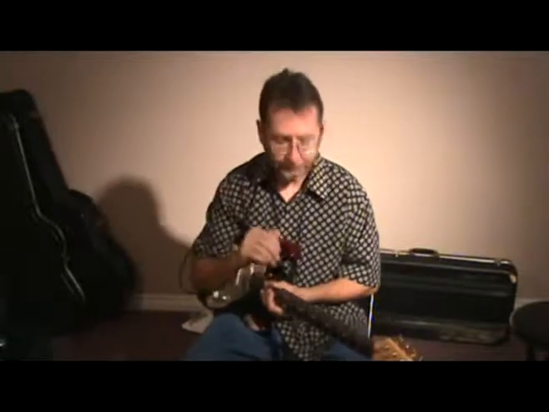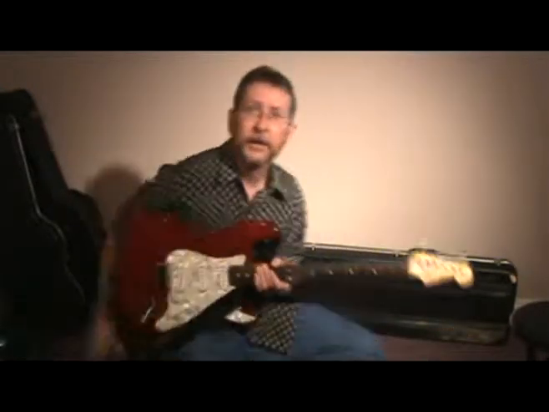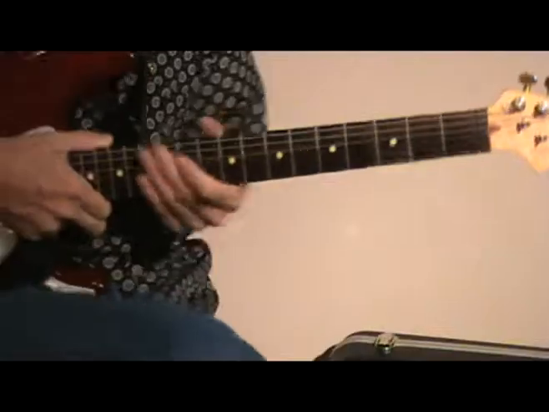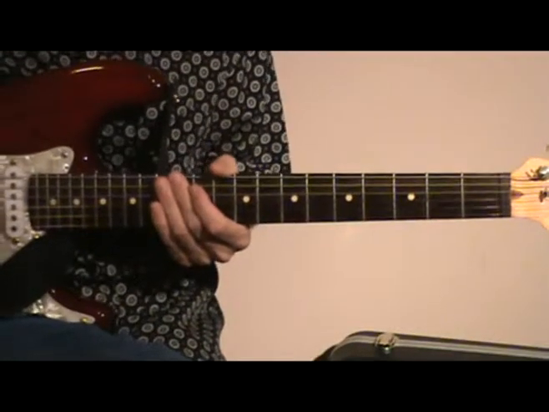Now, let's talk about, let me just scoot over a little bit here, get this guitar up in the air some. In fact, let me zoom in first. Okay, zoomed in. We are zoomed.